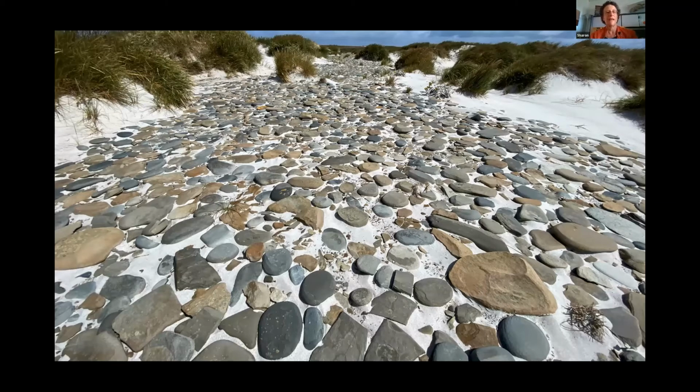Again, having that vision to see where you want to be in terms of being able to see those patterns. And this looks like somebody purposely put these rocks down and created a path through the tussock grass, but this is natural. Mother Nature created this incredible journey of rocks.